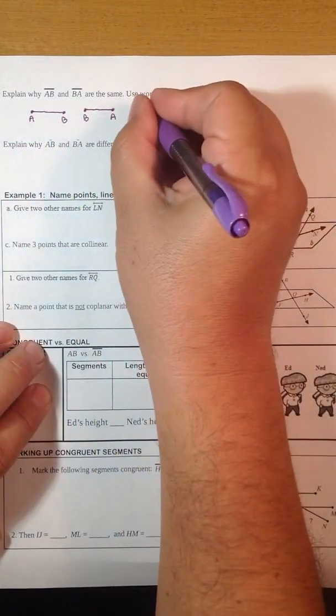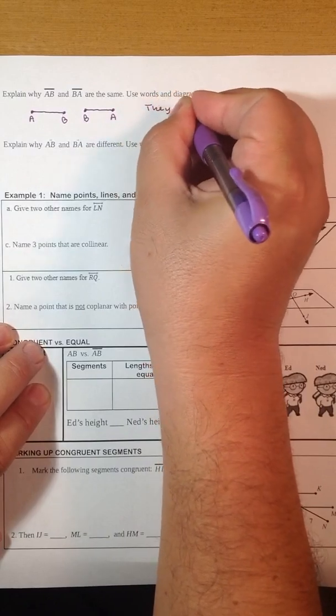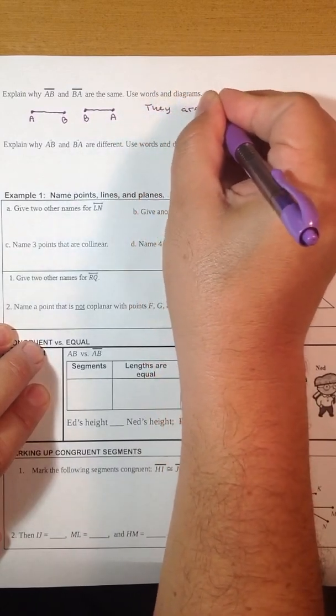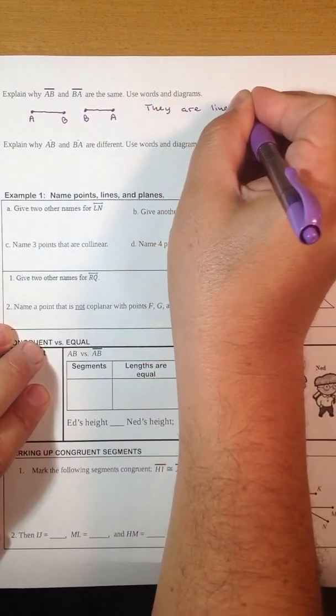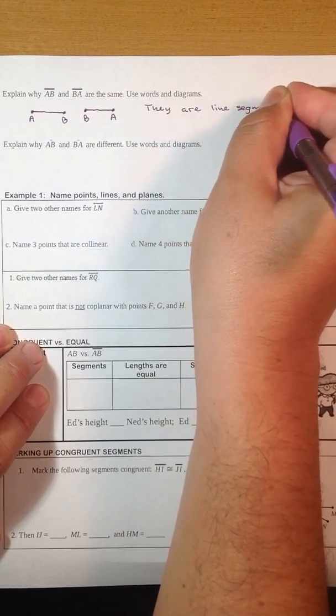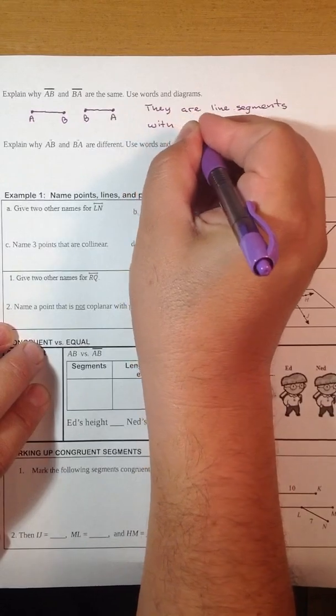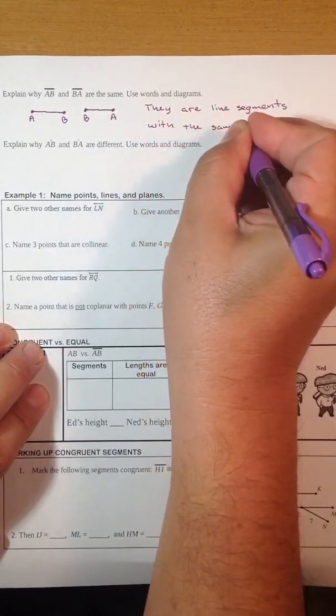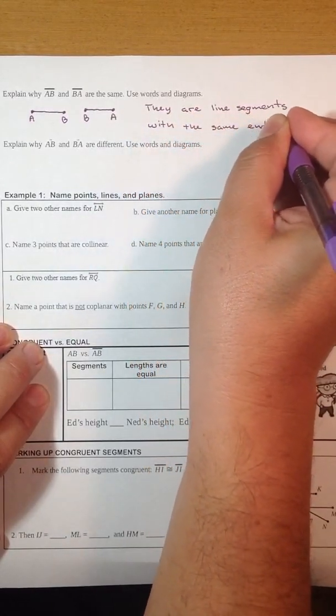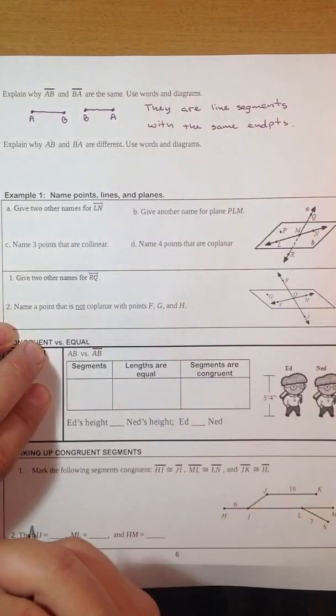Well, they are line segments with the same endpoints. Simple enough.